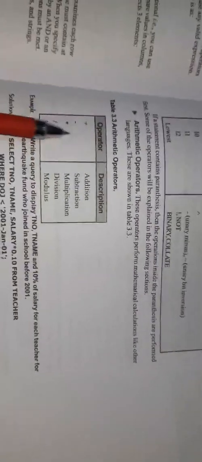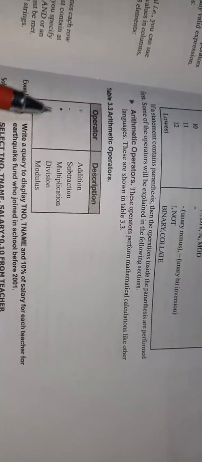Based on that, let's see one. Here we have the arithmetic operators, just like in C++, where we have arithmetic operators. These are the arithmetic operators that are used. The modulus is also used. So here there is an example.